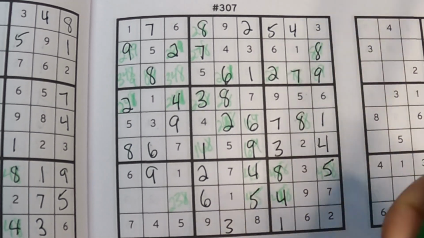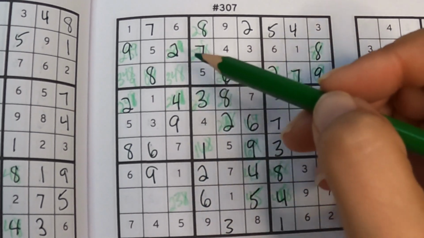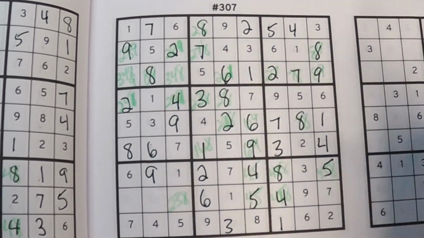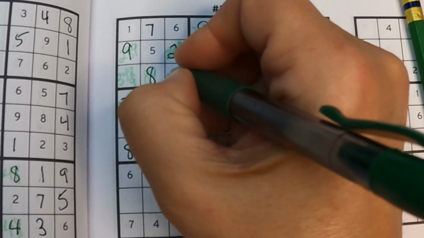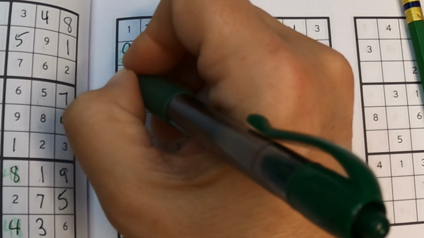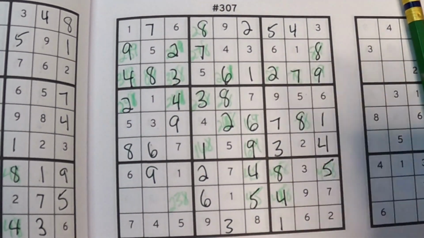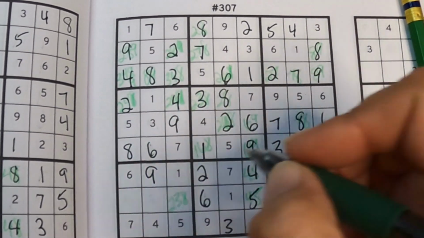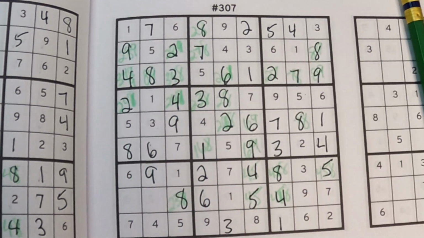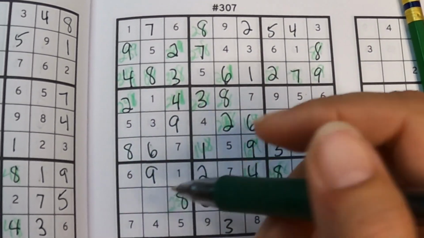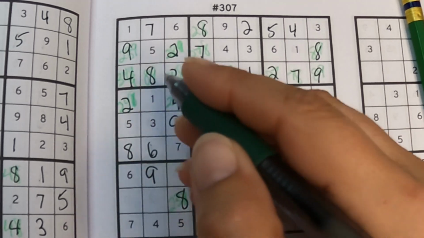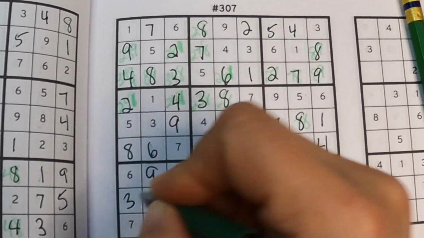Let's do some cleanup here. That 4 and 8 makes this our 3, 4. And that 2 and 3 makes this our 8. For this box now, we're missing 2 and 3. We've got a 3 here, so 2 and 3.